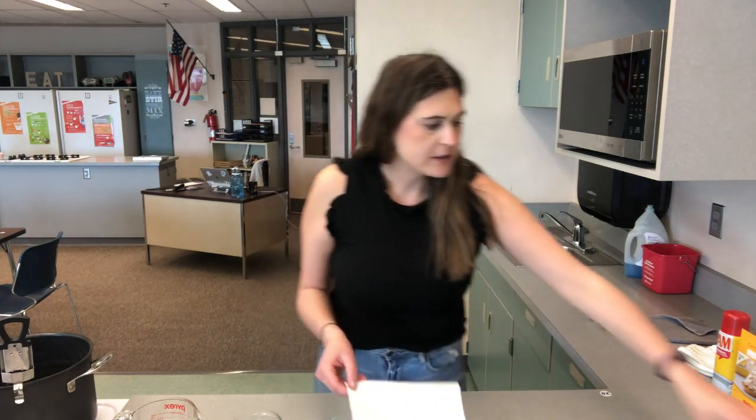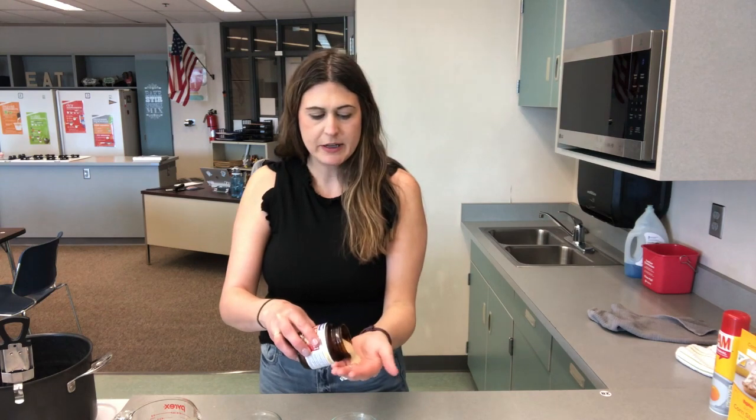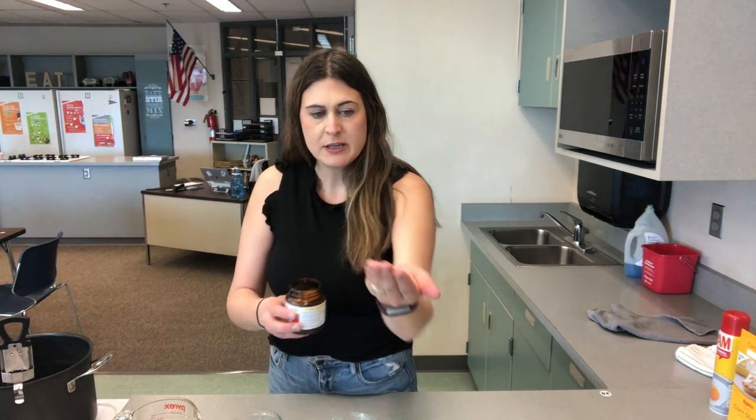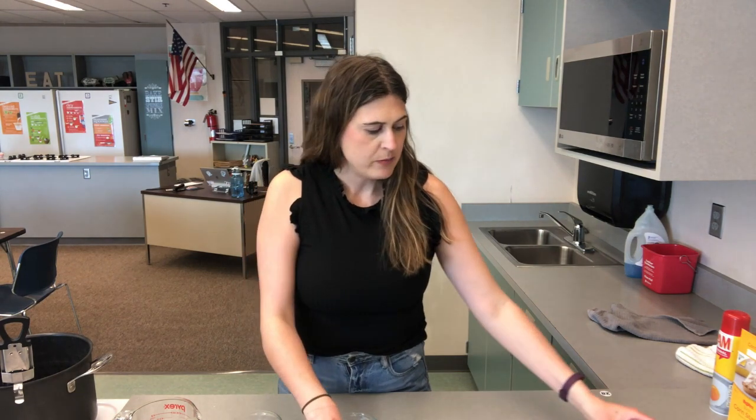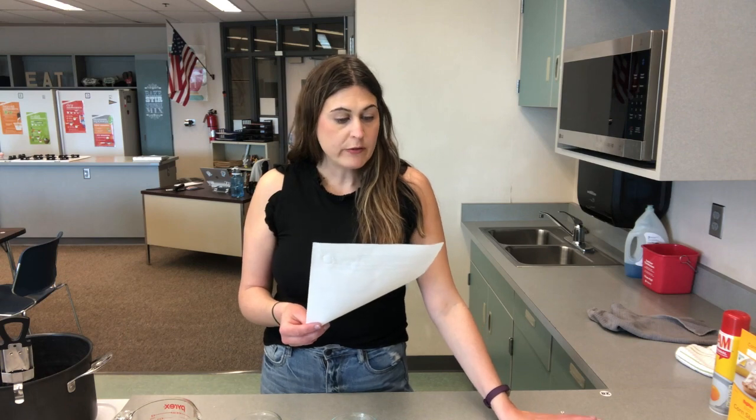So the dried yeast that you see in the store, looks kind of like sand, is what we're using in this experiment. And it does need certain environmental things as well as food to help with fermentation, and we'll be able to see what that looks like today.